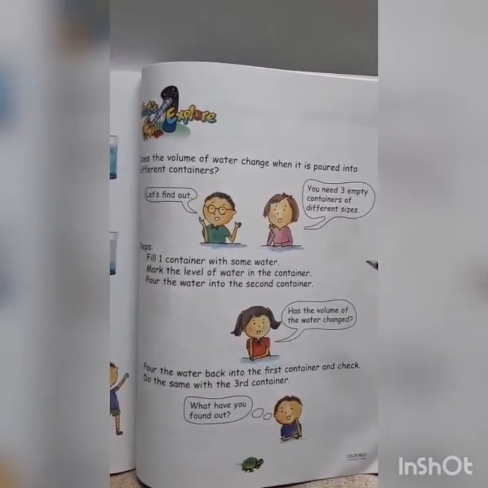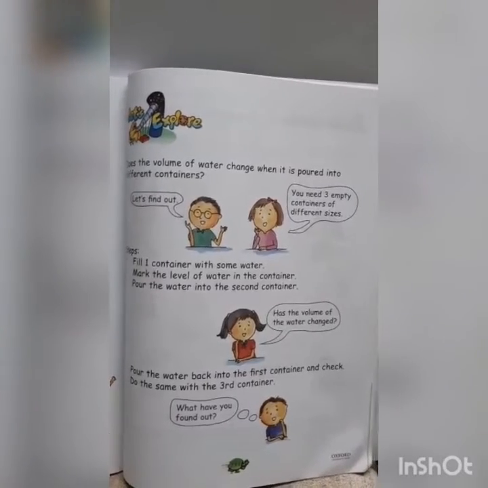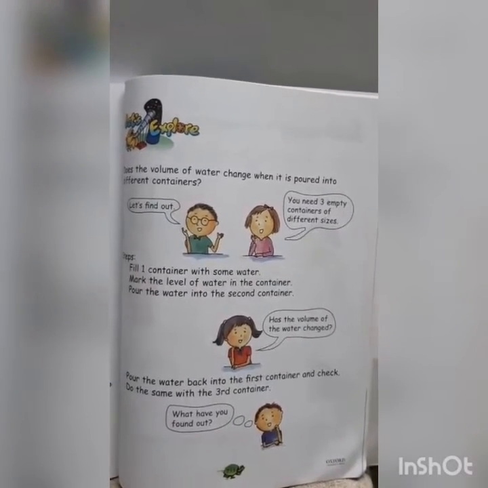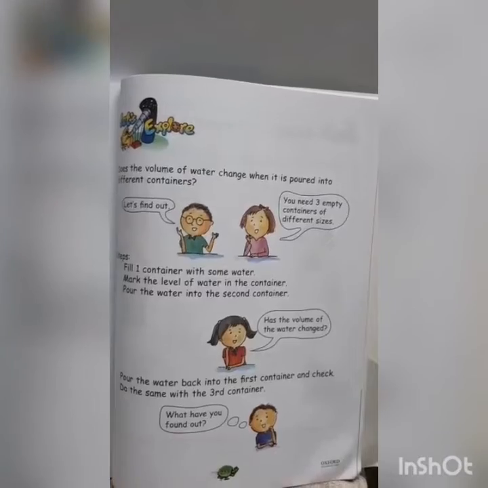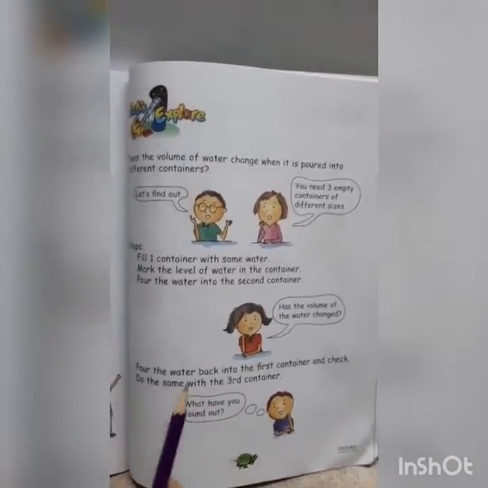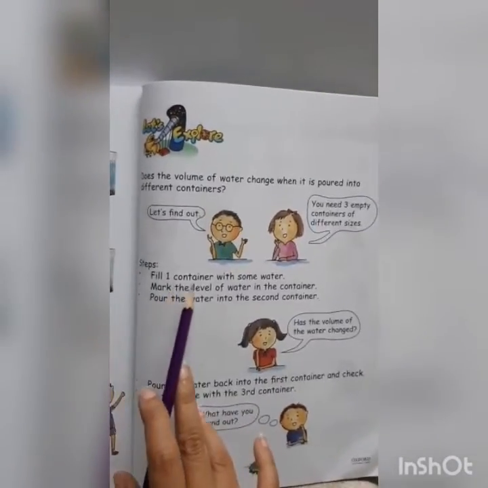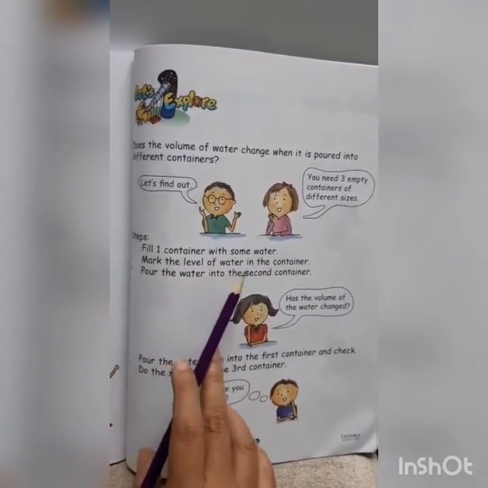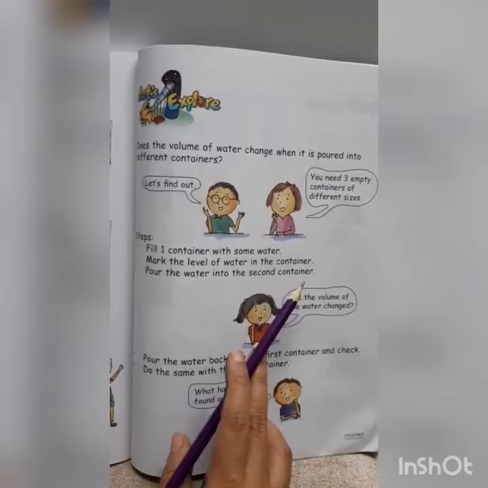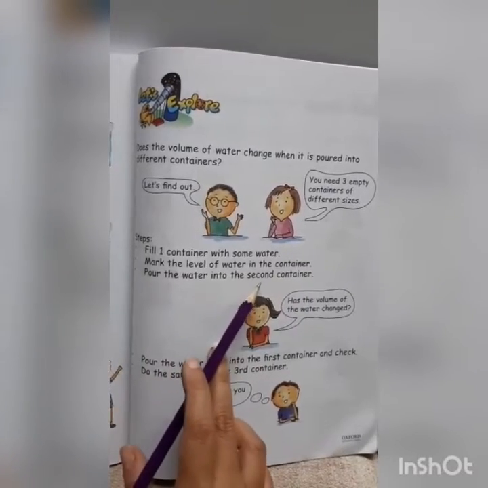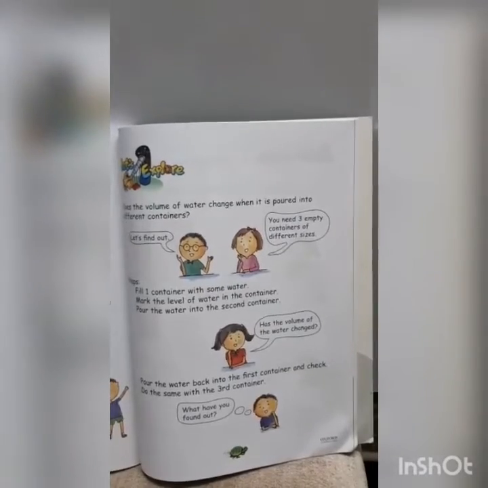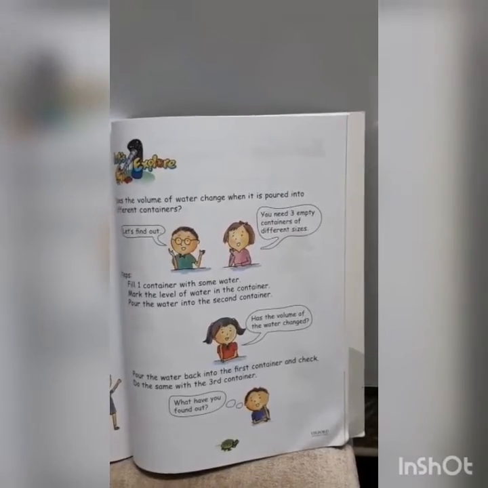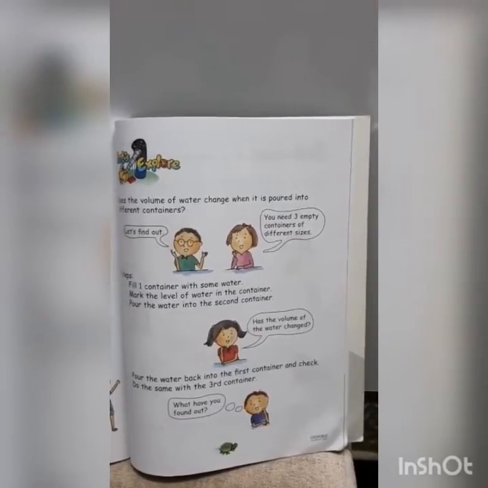I would like you guys to have transparent ones so you can see the different amounts of water. Then we're going to fill one container with some water. Mark the level of water in the container, then pour the water into the second container. So now the question is, has the volume of the water changed?